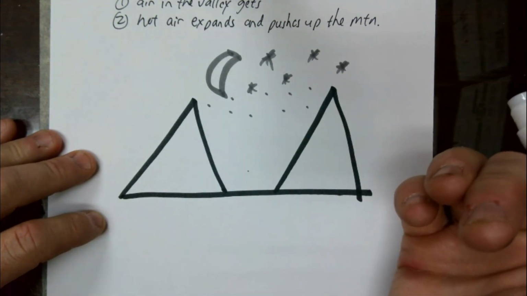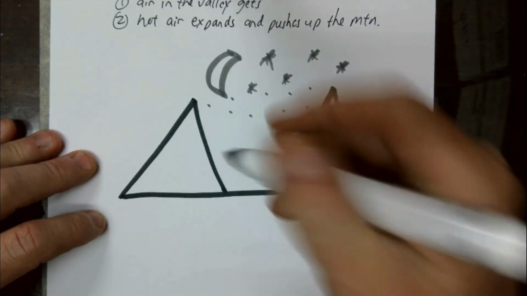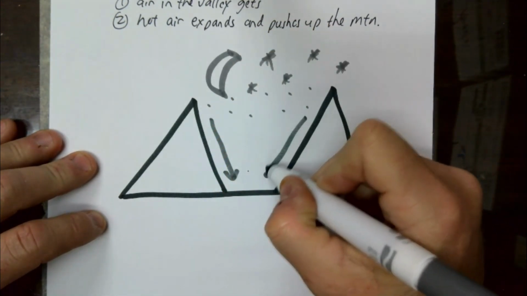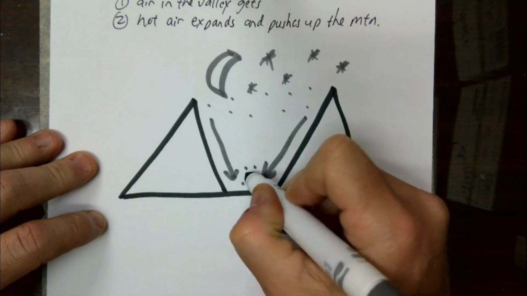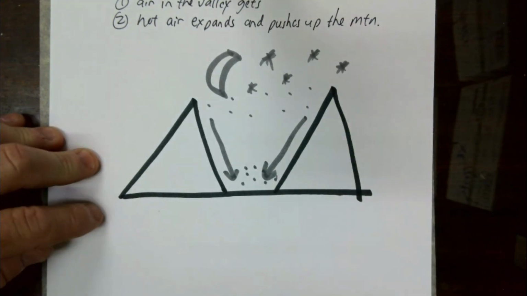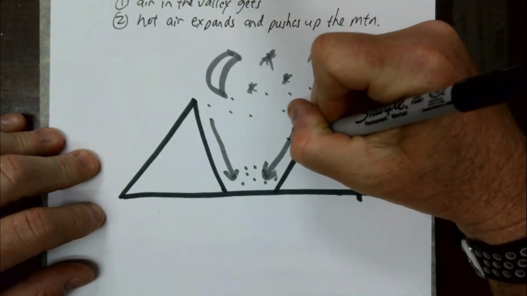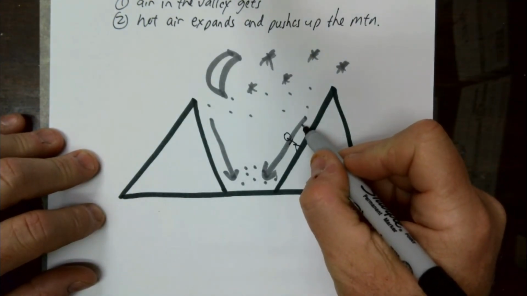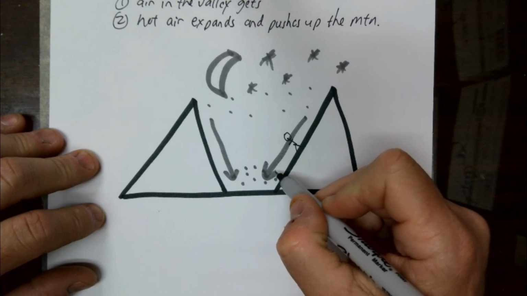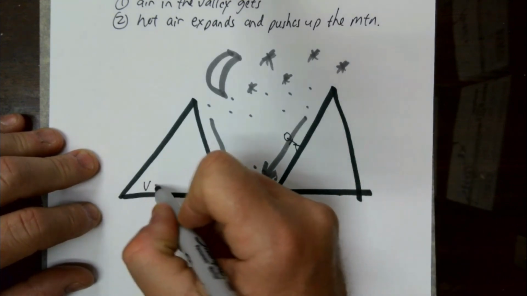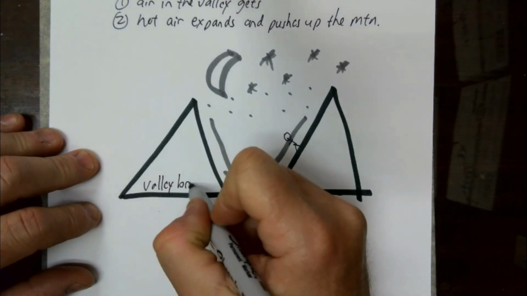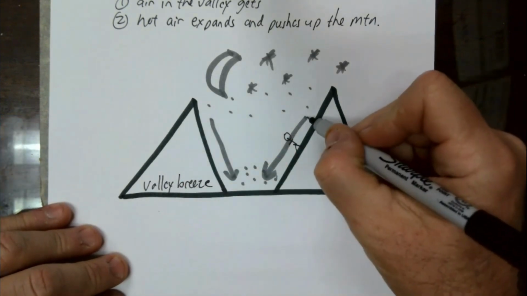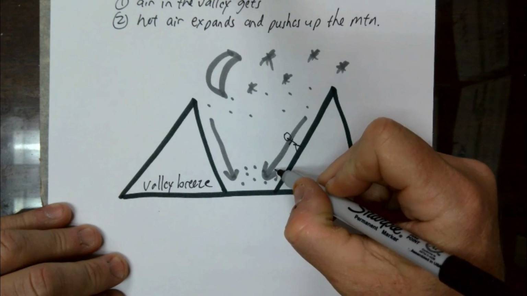And then gravity works. Gravity will pull heavy things back down. And the air winds up back down here. If you were standing on the mountainside at night, you're going to feel that air moving down here. That is what we call a valley breeze, because the air is moving towards the valley.